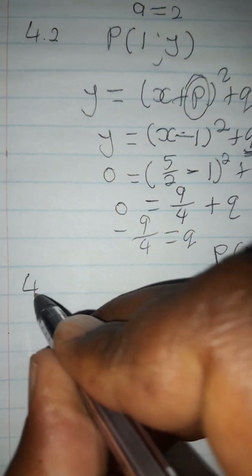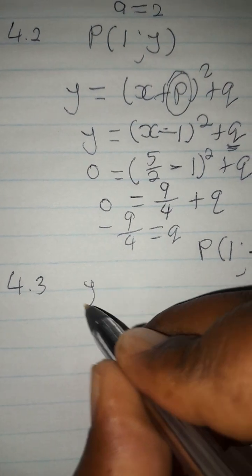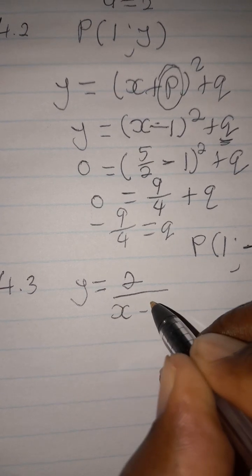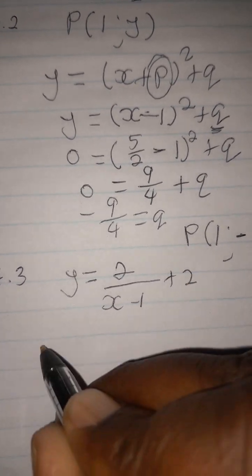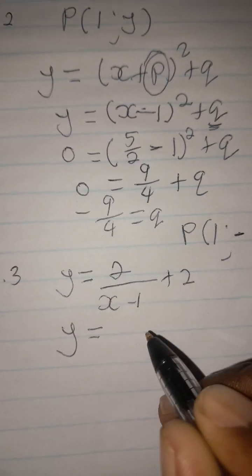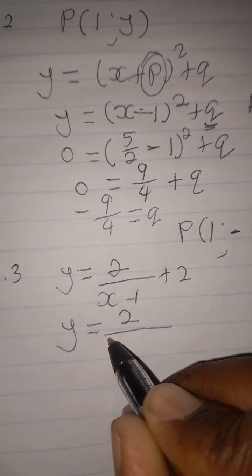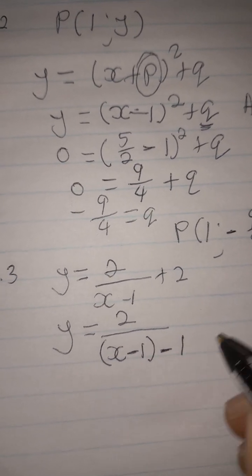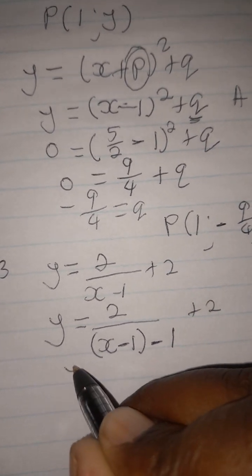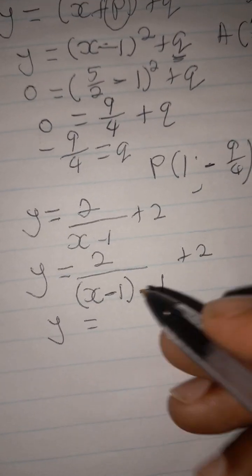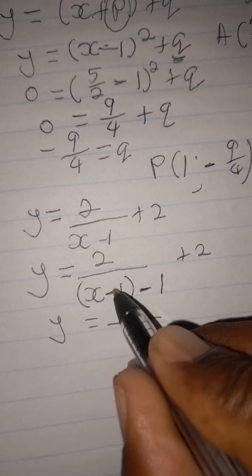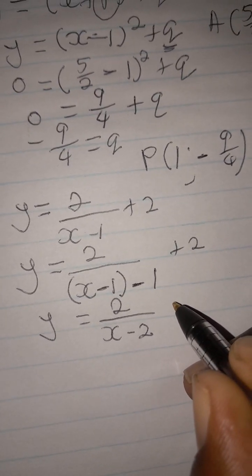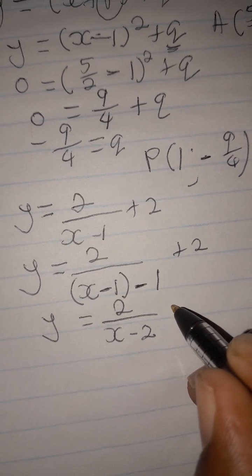So we have 4.3. So it's going to be y is equal to 2 divided by x minus 1, plus 2. Remember, there was a vertical shift, so it's going to be 2. Where you see x, place x minus 1. Replace it by x minus 1, and minus 1 plus 2. So let's simplify this. We are going to have negative 1 and negative 1. That will be negative 2. So we have y is equal to 2 divided by x minus 2, plus 2.